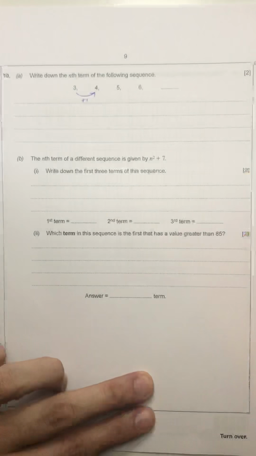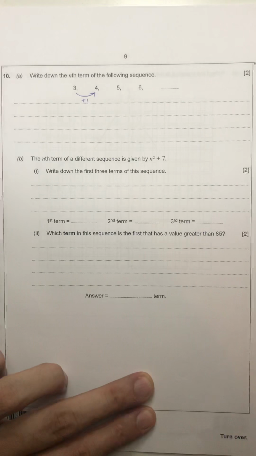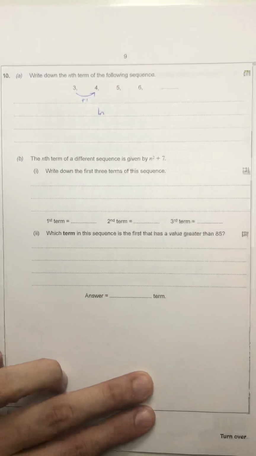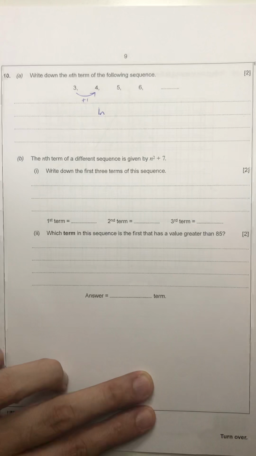So I'm adding 1. Whatever you're adding on, that's what number goes in front of the letter n. So because you're adding on 1, it's going to be 1n, which you could just write down as n. If it was going up in 5, it'd be 5n. If it was going up in 8, it'd be 8n.